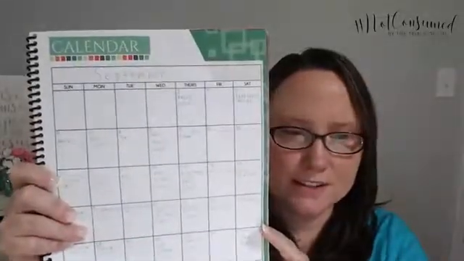Okay, so you've got to have this done. Once you get this done, the next step in the book is actually individual calendars. We haven't done it yet for this year, but I'm going to show you the ones that we have from last year. This is my oldest. She's diligent, but her handwriting's not perfect.